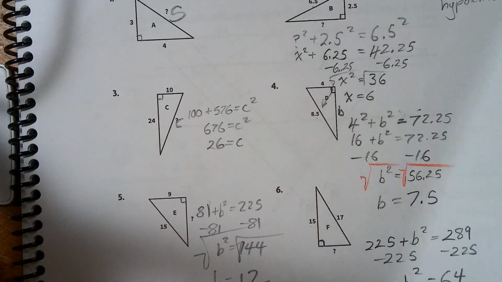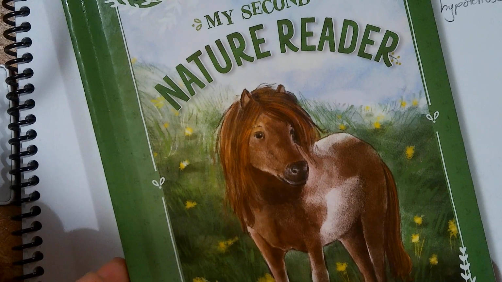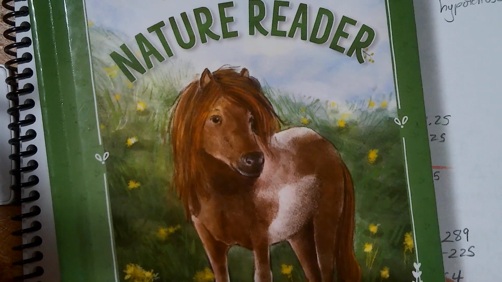One of my kids right now is reading the Nurture Reader. Oh, little horsey.